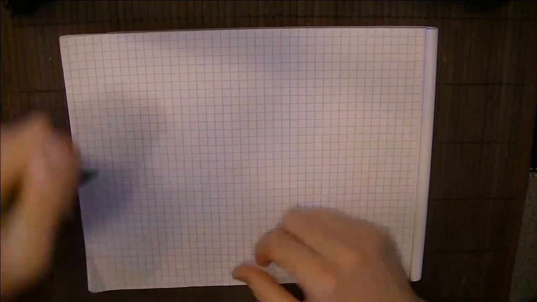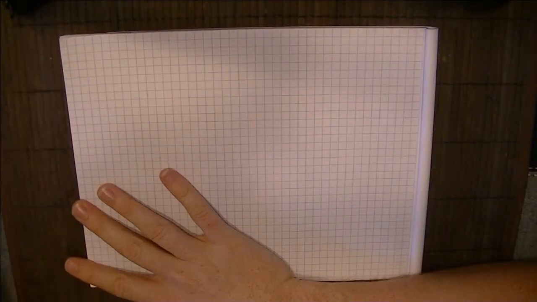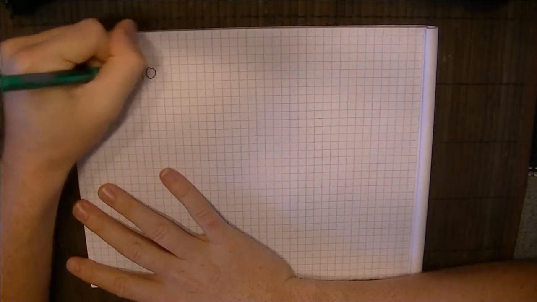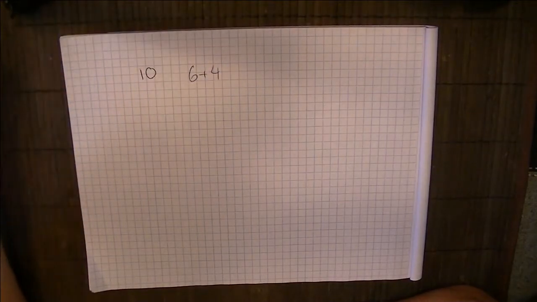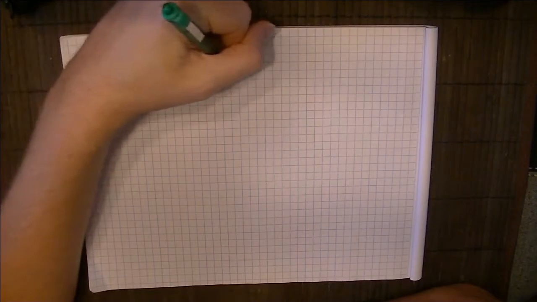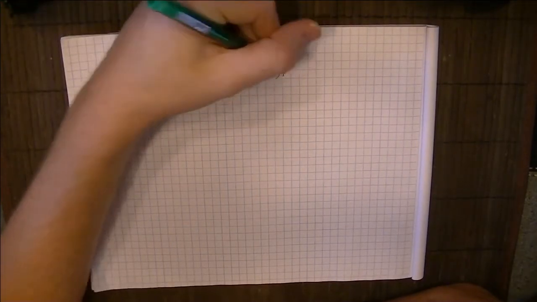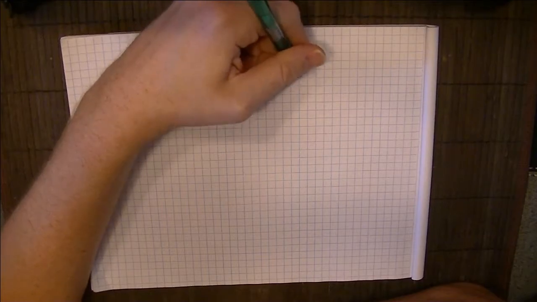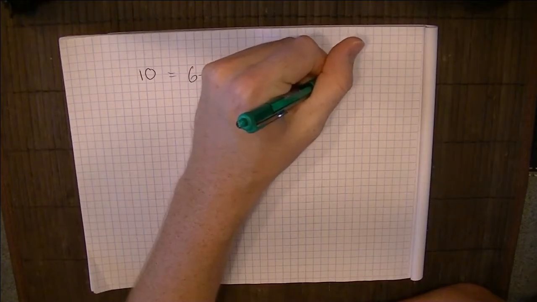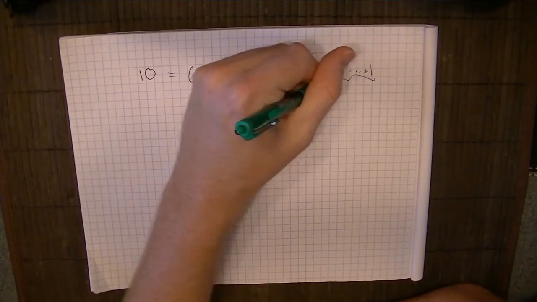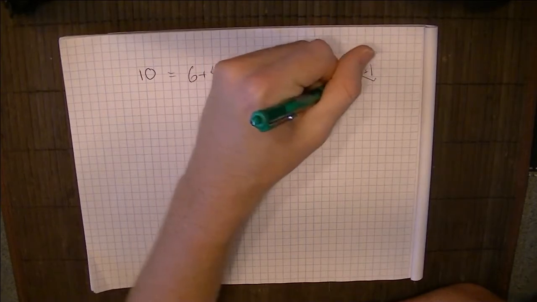Okay, so to explain prime factors, let's start by talking about what numbers are built with. So, for example, if I say the number 10, what is that built with? Well, one way of thinking of it is 10 is equal to 6 plus 4. But then we could keep going and say that that's just the same as, I don't know, 3 plus 3 plus 2 plus 2, and then we could keep going. And eventually we'll just get down to 1 plus 1 plus dot dot dot plus 1, 10 times.